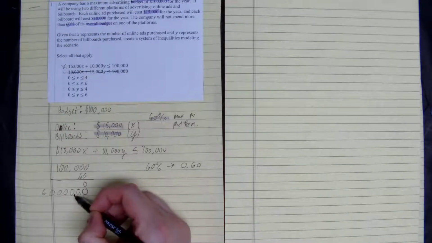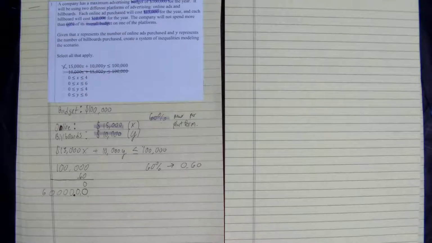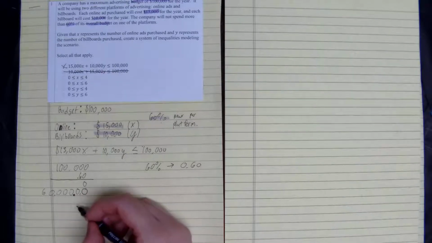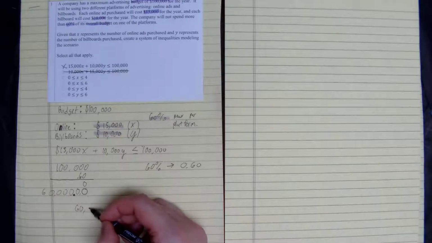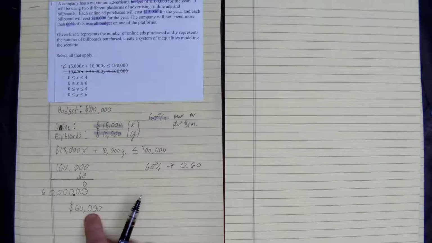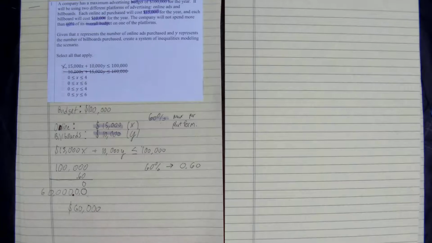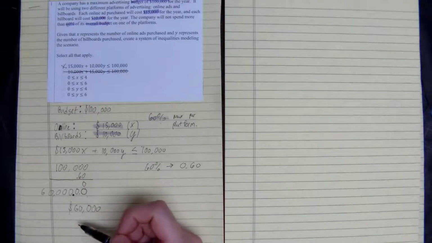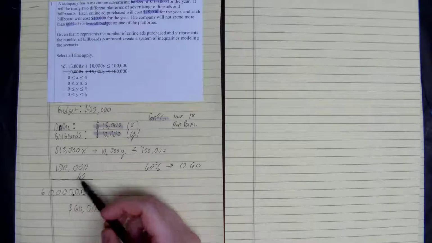So our max that we can spend is 60,000. The max we can spend per platform is 60,000. As you can see, we move the decimal over two places to represent 60,000.